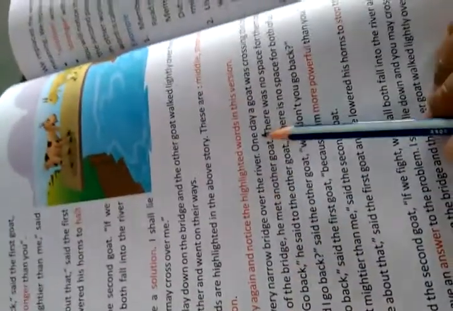In this story, there was a very narrow bridge over the river. One day a goat was crossing this bridge. In the center of the bridge, she met another goat. One day, one goat was passing through the bridge, and in the middle he met another goat. Then there was no space because the bridge was very narrow, very congested.